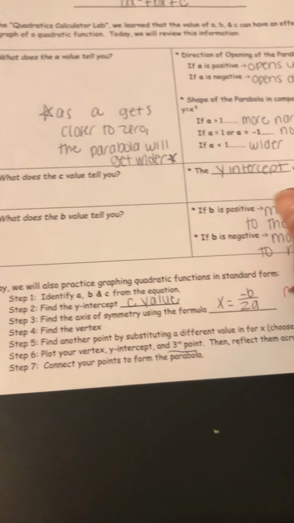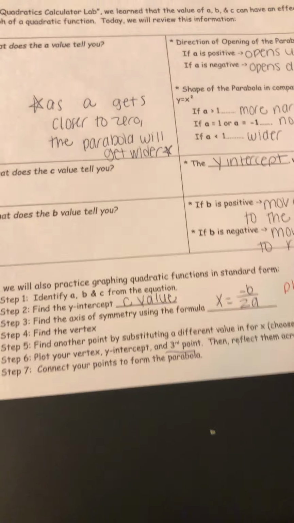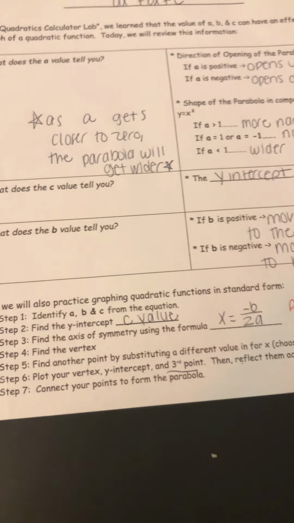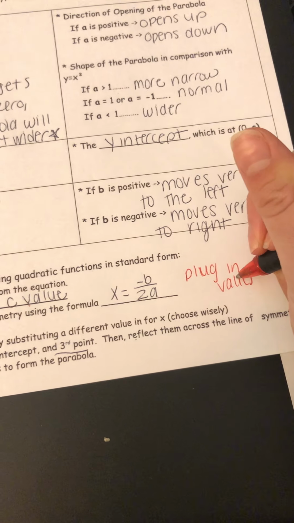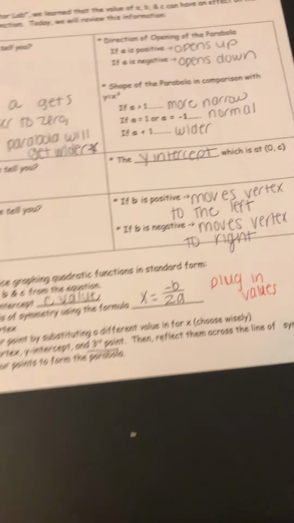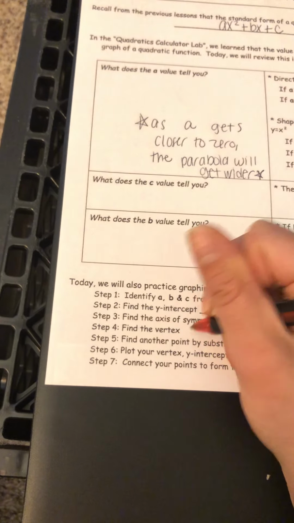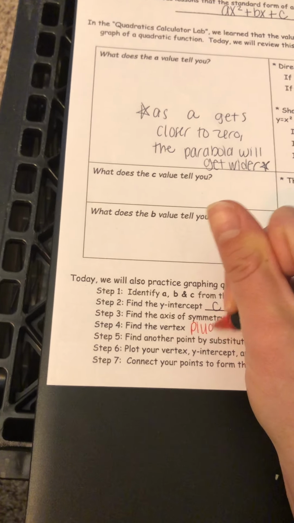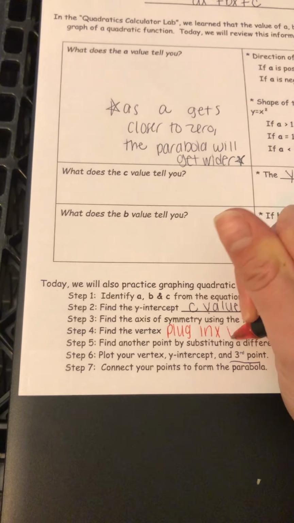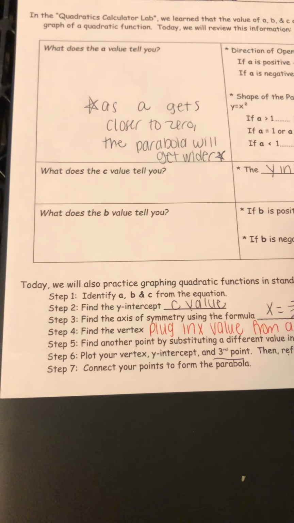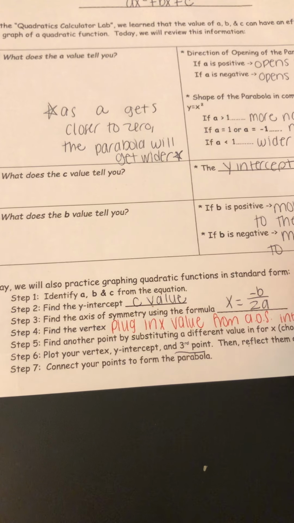So that would be when we plug in our values to find that. And then if we want to find the vertex, we can plug in our x value from the axis of symmetry into the equation.